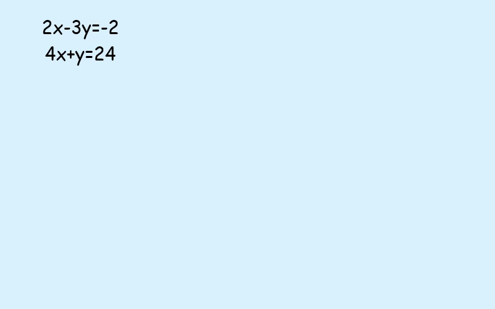So time for the first example. Like I said, we're going to solve for the y in the bottom equation. So out of 2x minus 3y equals negative 2 and 4x plus y equals 24, the y in the bottom equation has a coefficient of 1, so that's what we're going to solve for. So picking that equation, I'm going to rearrange everything so that I have y equals.